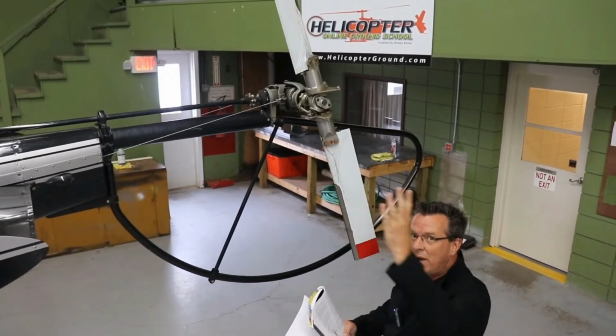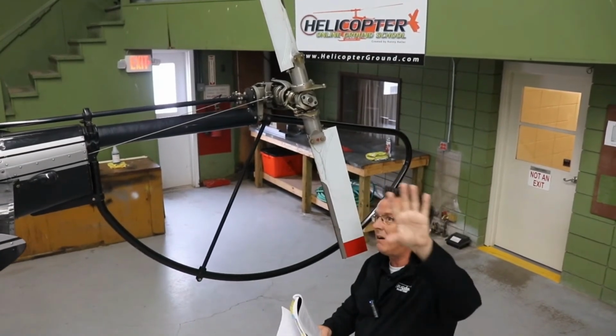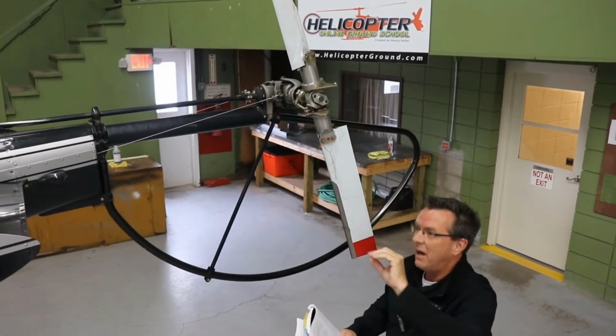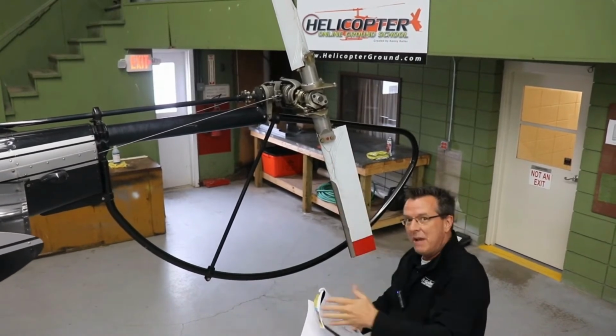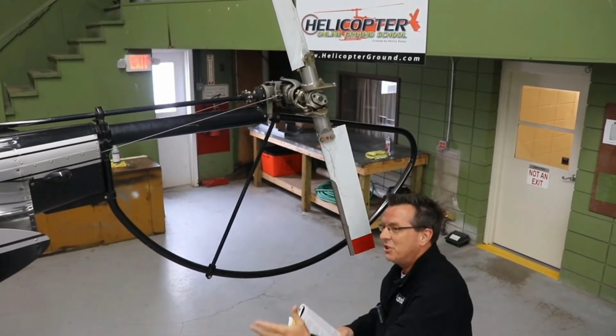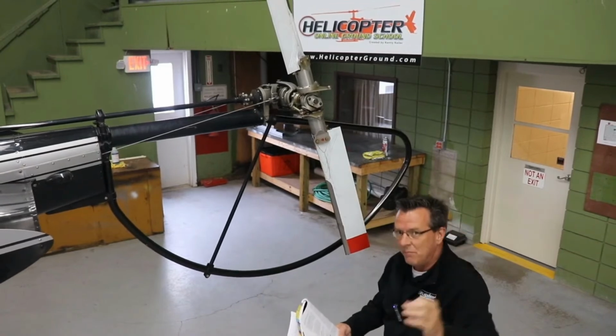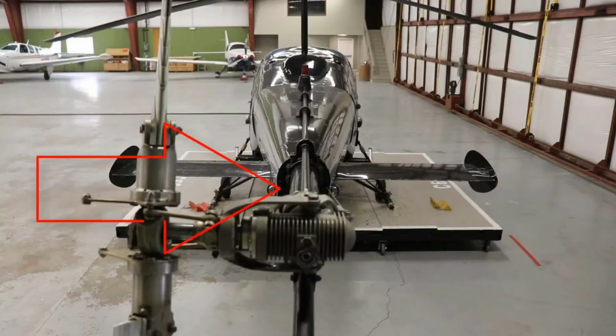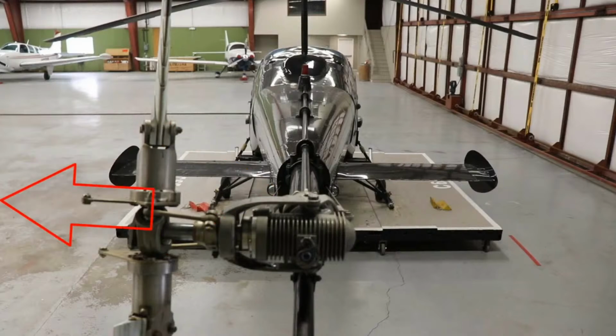What's coming this way is just downwash, dirty air, tail rotor downwash. A lot of people on check rides, when the examiner says, which way is the thrust, say this way. But that's not the case, and it shows us right here in the Helicopter Flying Handbook. Tail rotor thrust is going this way. This is just turbulent air coming away from the tail rotor.